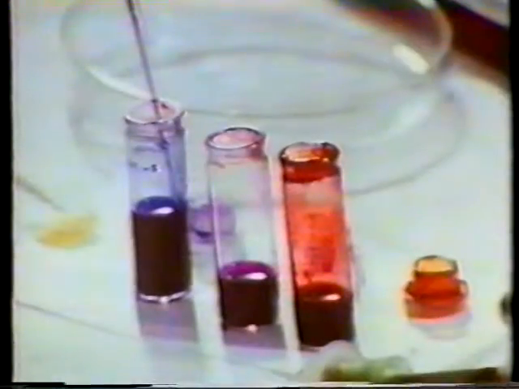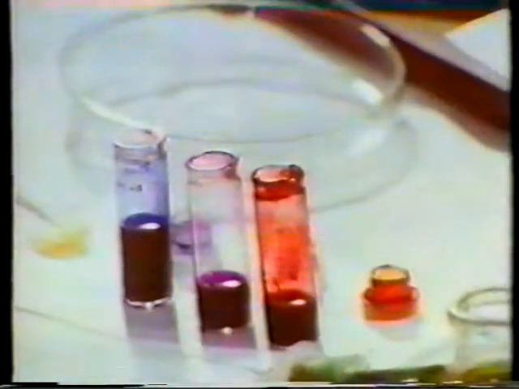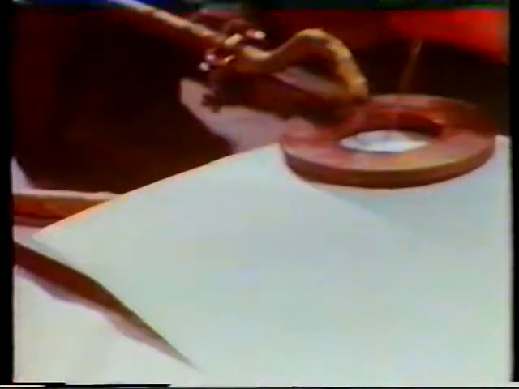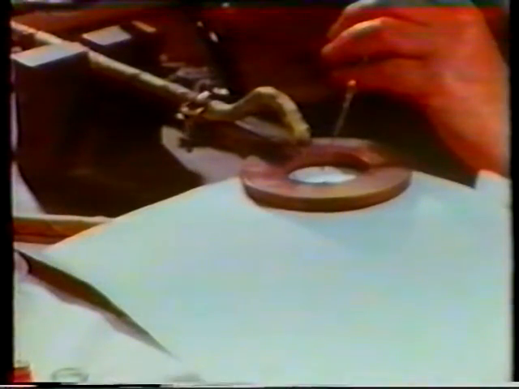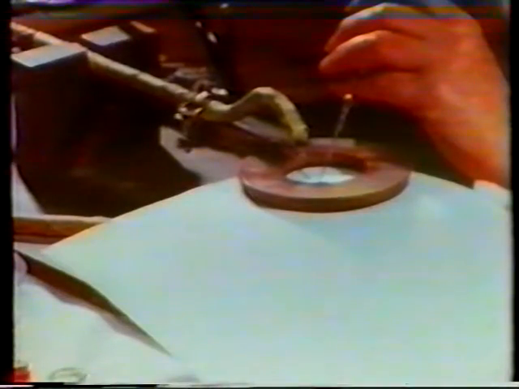A mixture of colored inks illustrates the process of separation more clearly. Time-lapse photography shows how gravity draws the solvent down the paper.